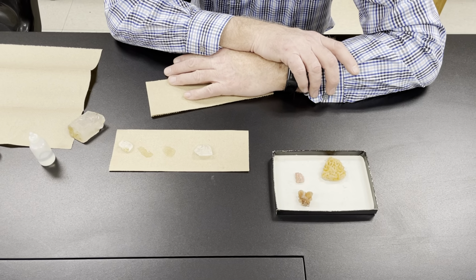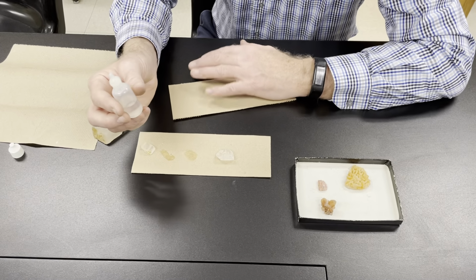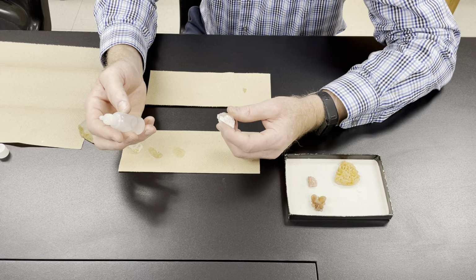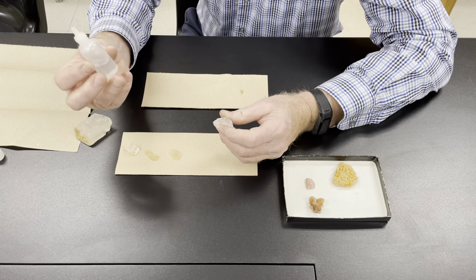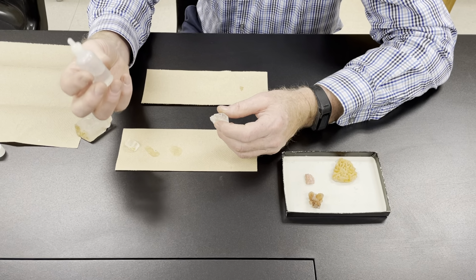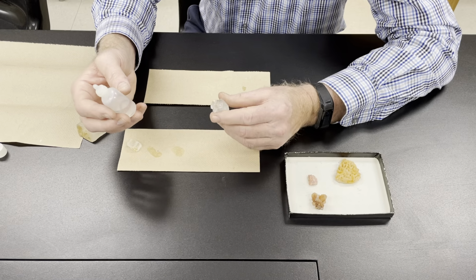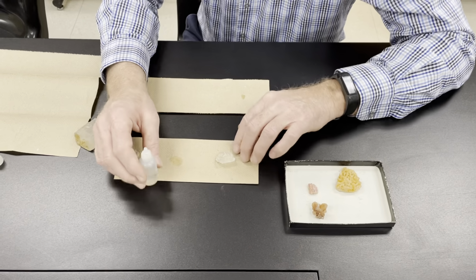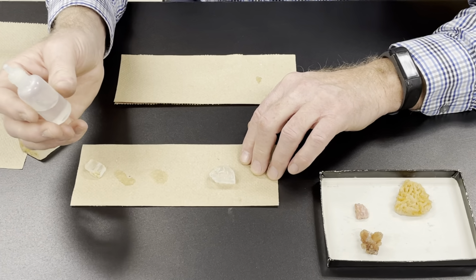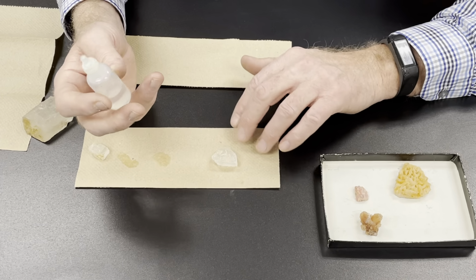Okay, next we're going to show you how acid reaction works, this effervescence on carbonates. Most of the carbonates dissolve in weak hydrochloric acid. So geologists typically take acid with them to test carbonate rocks to see if they're made out of calcite. This is calcite, calcium carbonate, and it reacts vigorously with acid. The reaction is temperature dependent, so it reacts better on a hot day than a cold day. So you have to be careful of that.